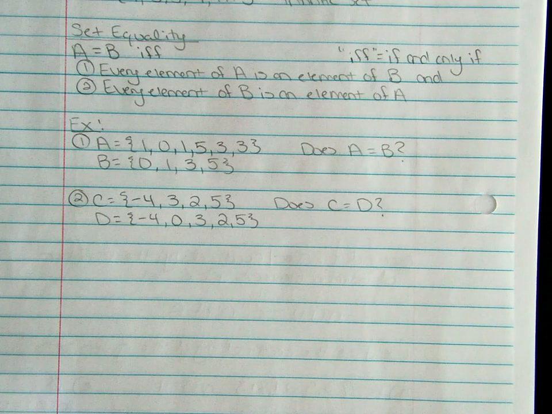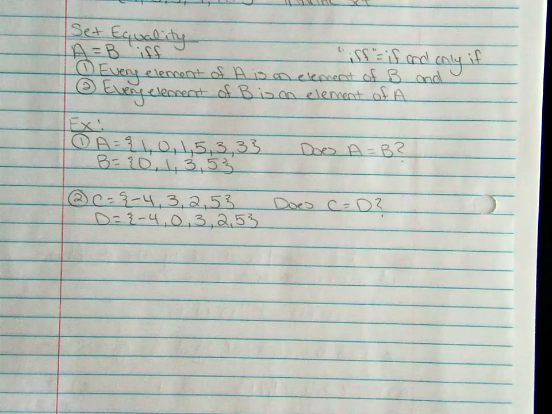Now, in set A, we represent numbers 1 and 3 more than once, but is there anything that lives in A that doesn't live in B? No. Is there anything that lives in B that doesn't live in A? No. So these are equal. Repeaters don't mess it up, so that's good.